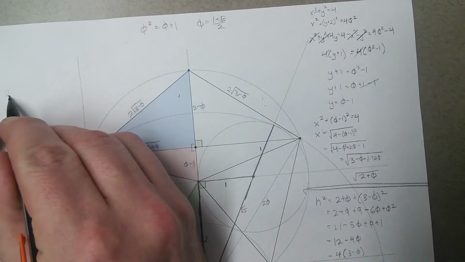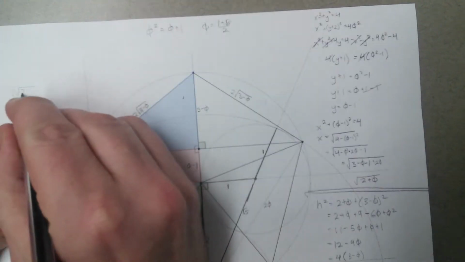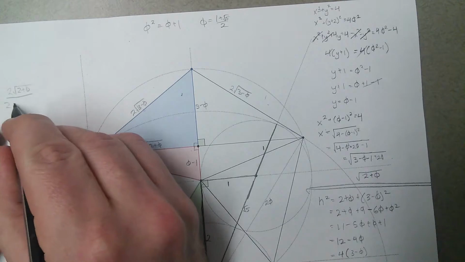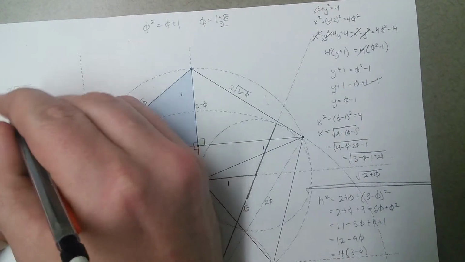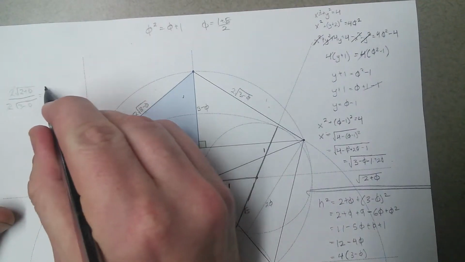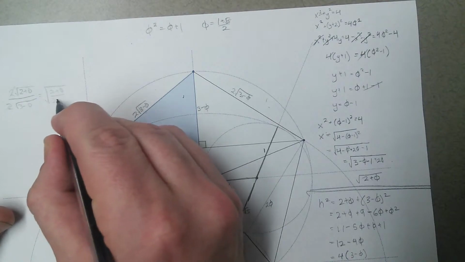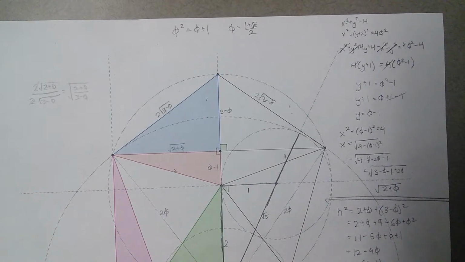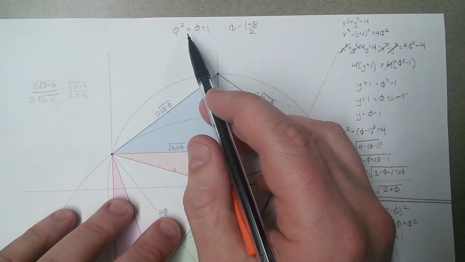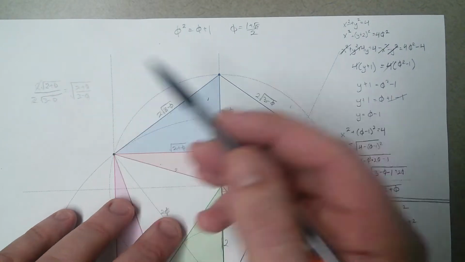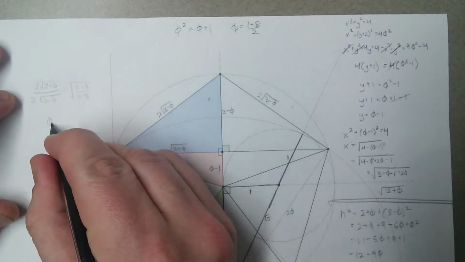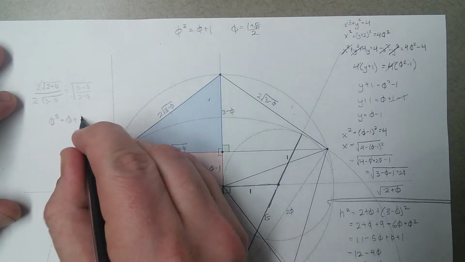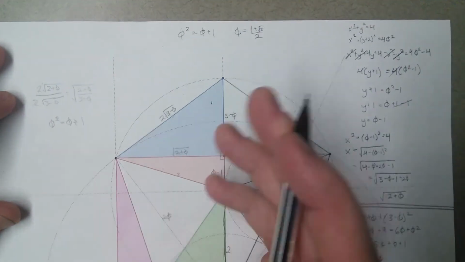So I'm interested in what 2 times root (2 plus phi) over this thing is. So the 2's don't matter. And then this becomes one big square root. Right? Now, we want that number to be phi. So the thing under the square root has to be phi squared. Okay. So I'm going to take this ratio here and multiply both sides by this denominator and just see what happens. So I know that phi squared equals phi plus 1. I'm going to multiply both sides by 3 minus phi and just see what happens.